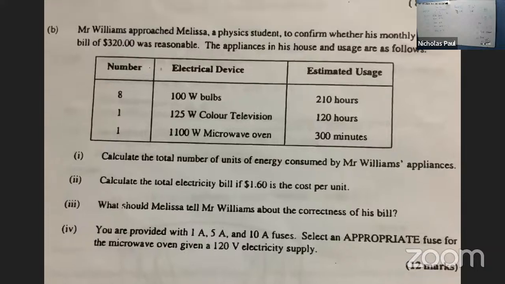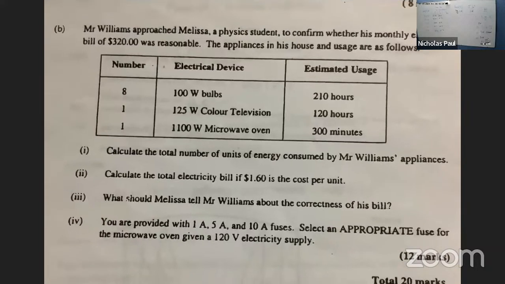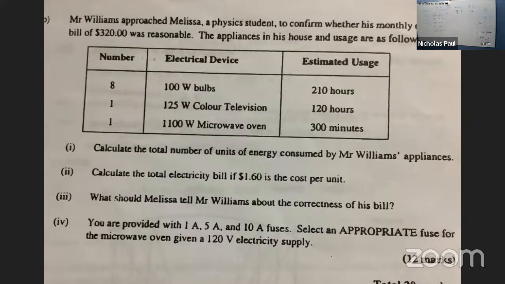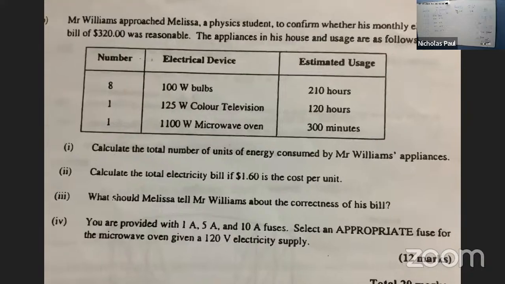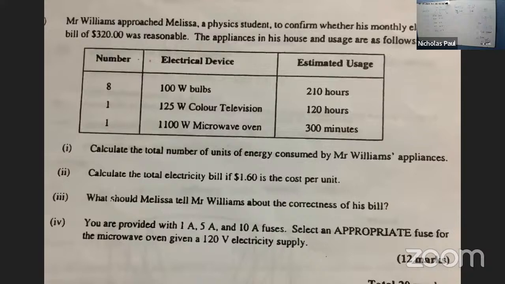Forget the fuses part. We are only concerned with doing the calculation. $1.60 per unit. Try that again.